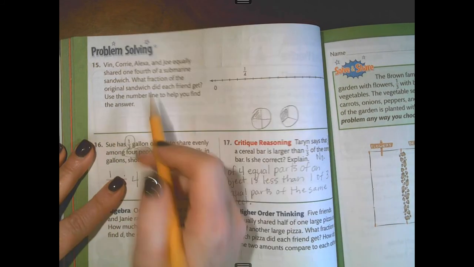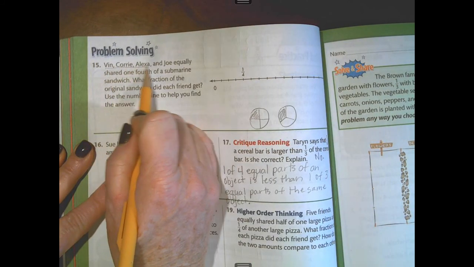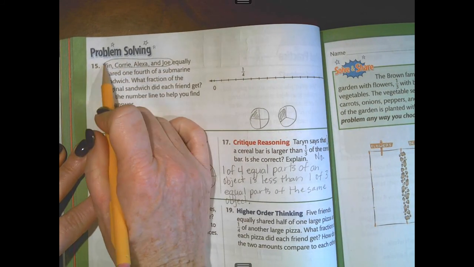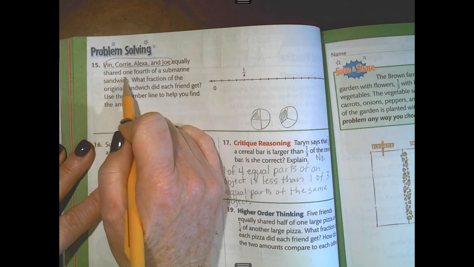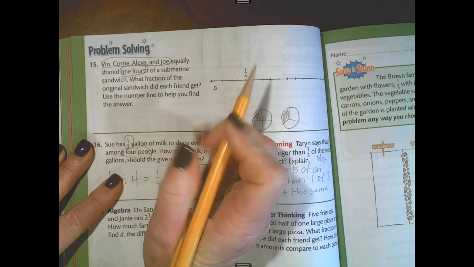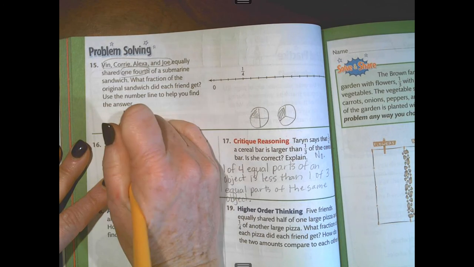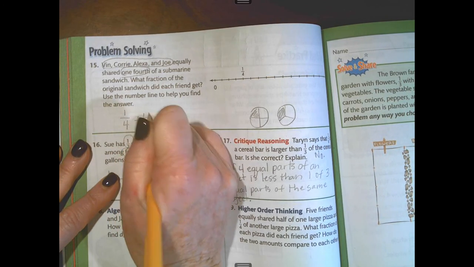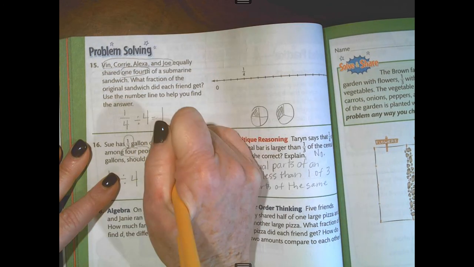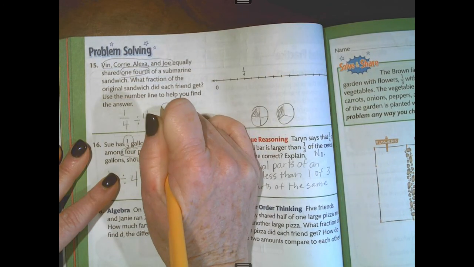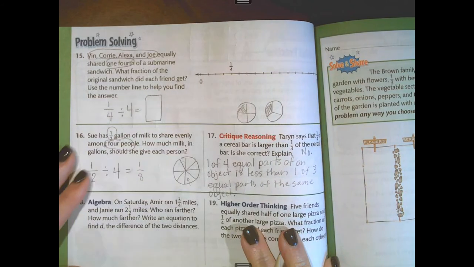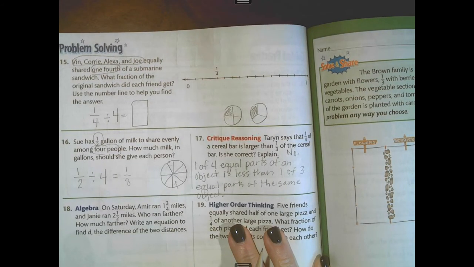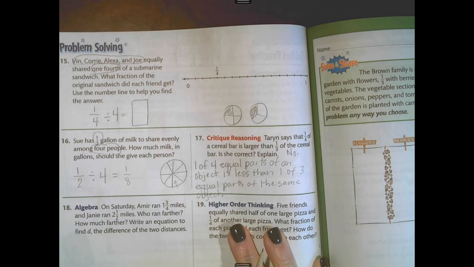So we have Vin, Corey, Alexa, and Joe, 4 people, sharing 1/4 of a submarine sandwich. So what's being shared equally? 1/4 of the sandwich. We're dividing it into 4 equal parts, and we want to know how much each person gets. So I'd like you to work on your number line and then come back and look at mine. Go ahead and pause your video a minute. All right.